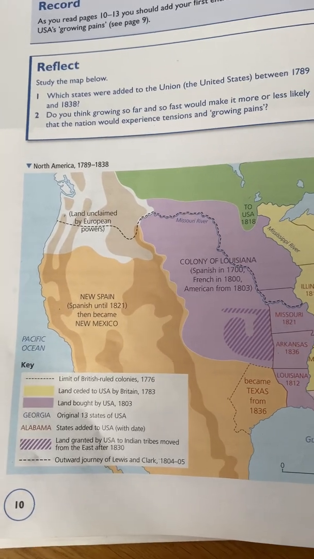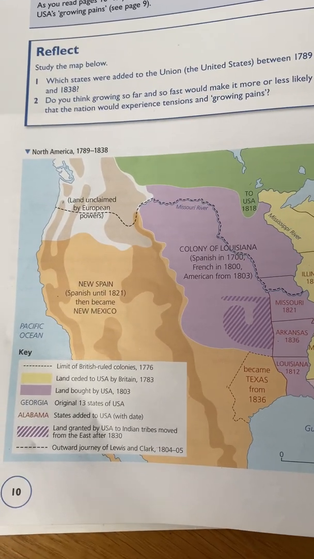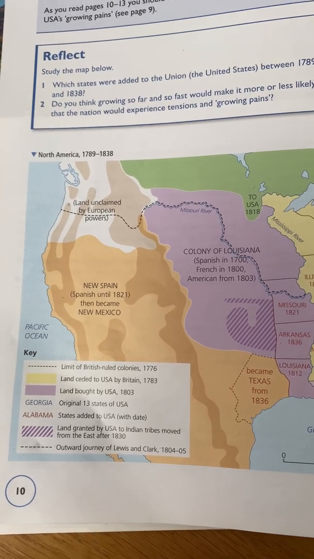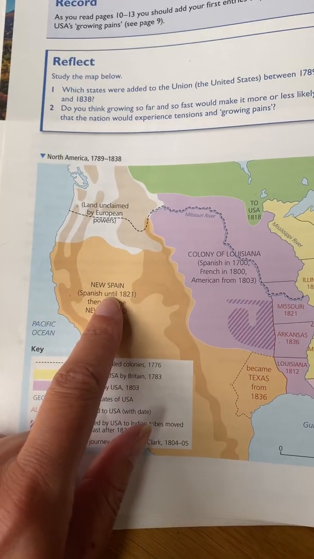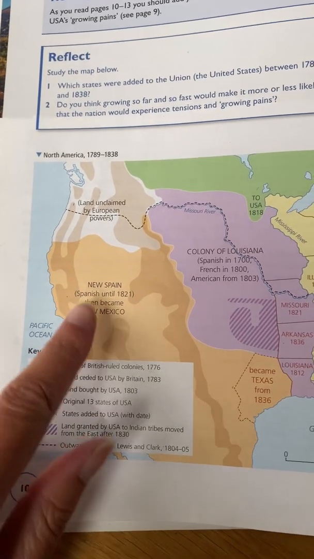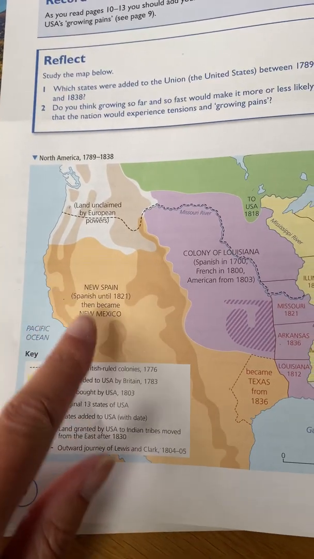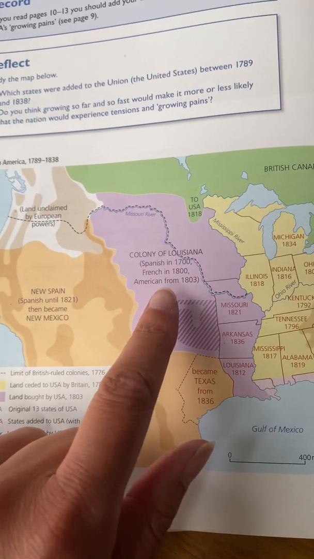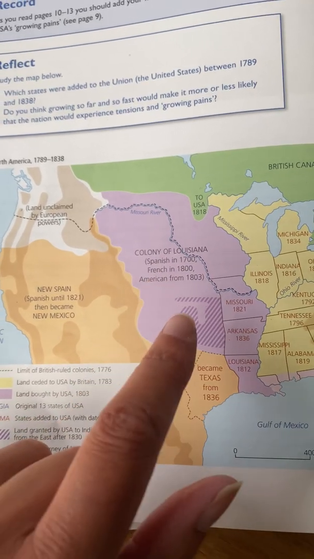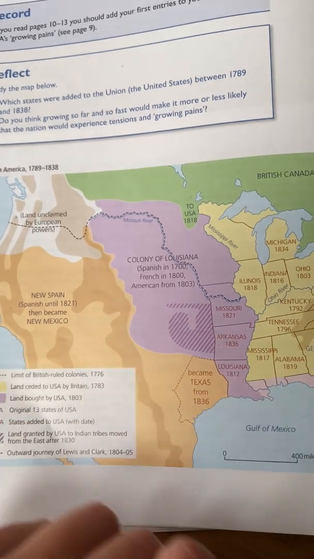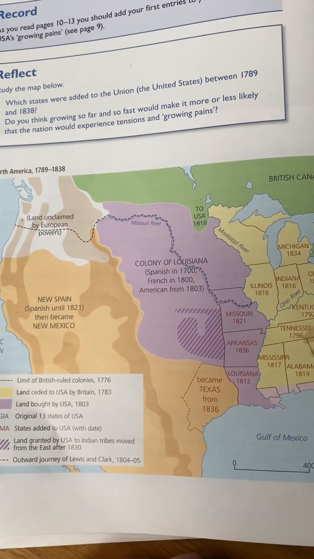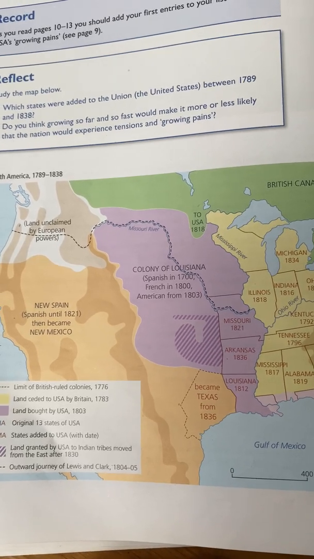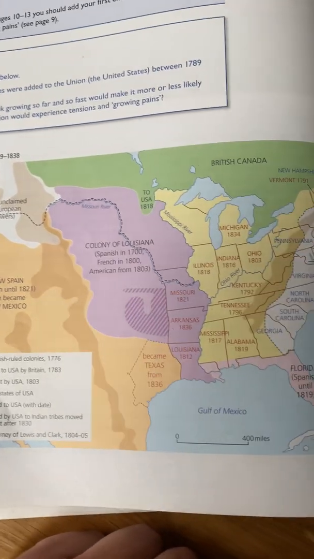But look, that's not America. The bit that I'm showing you at the moment, that's not America. Look, bits claimed by Spain, right? That's California, that's going to be California in 1850. Bits claimed by Spain, then France, then eventually bought by America in probably one of the biggest bargains ever. But we'll come across that in the next lesson. All right, introduction, done.